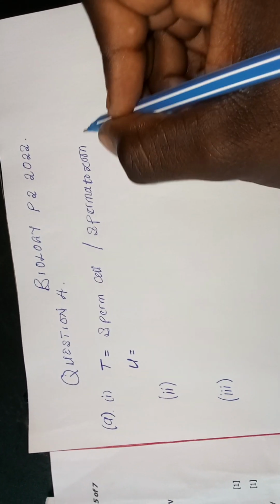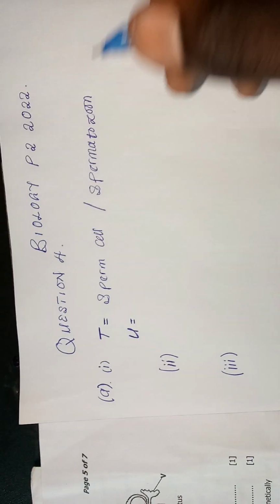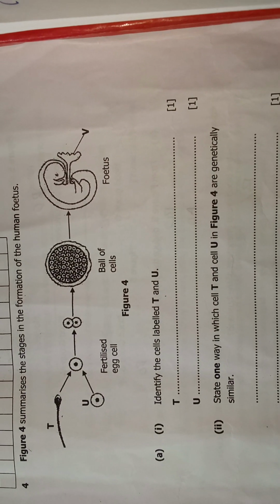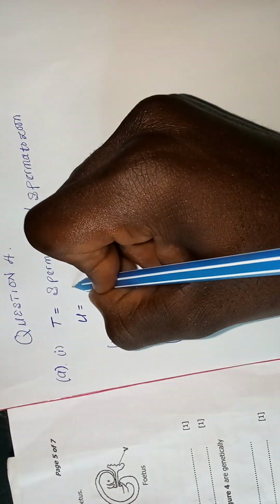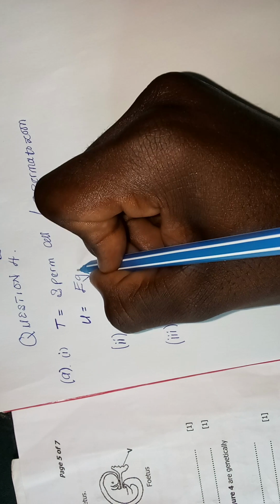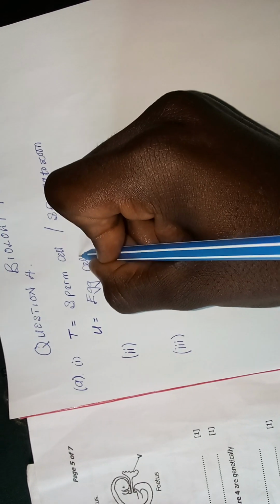This is the singular of sperm cells. And U is an egg cell, or you may also call it an ovum.